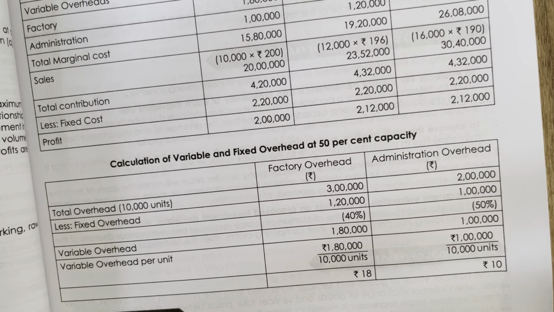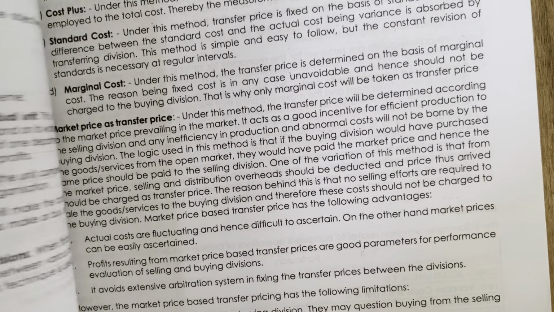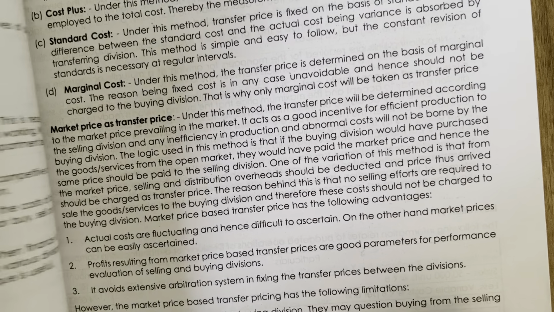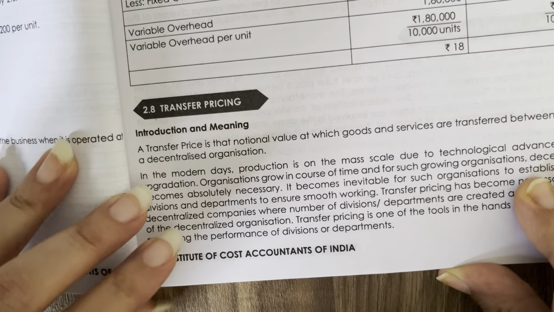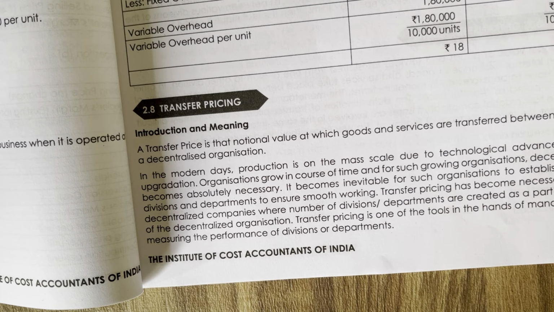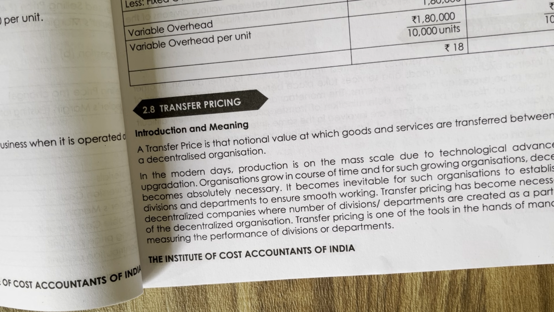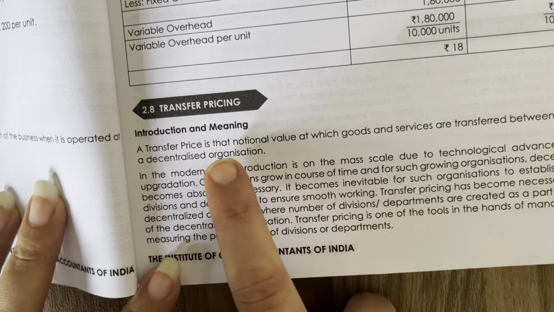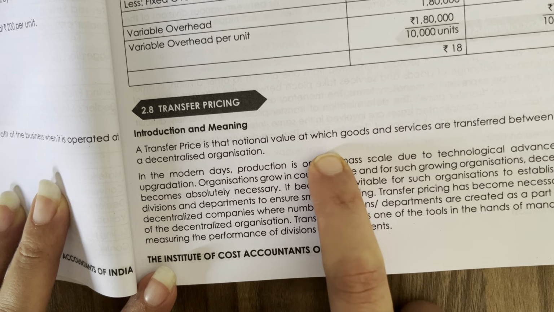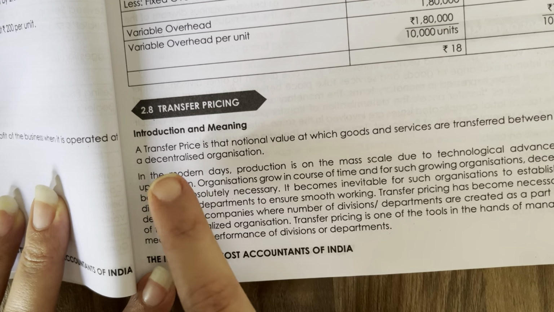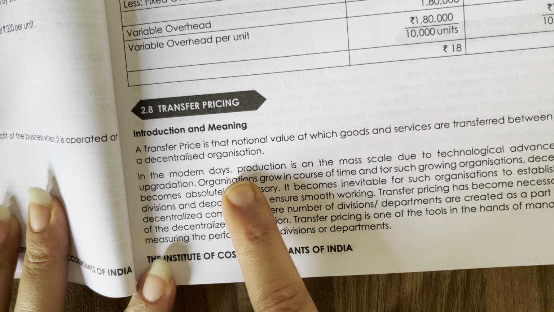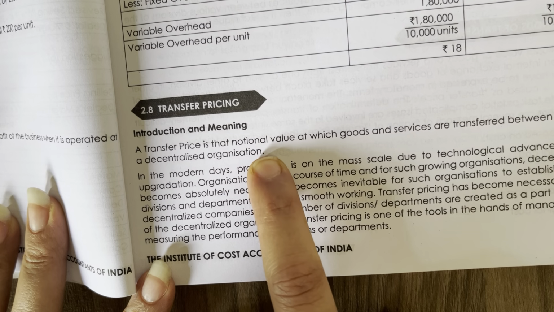That's it. Now coming down to the next topic, that is transfer pricing. So what is transfer pricing? Transfer pricing is the price at which my goods are transferred from one department to another department at a selected price. A transfer price is that notional value at which goods and services are transferred between divisions in a decentralized organization. It is a notional value, assumed, imaginary.